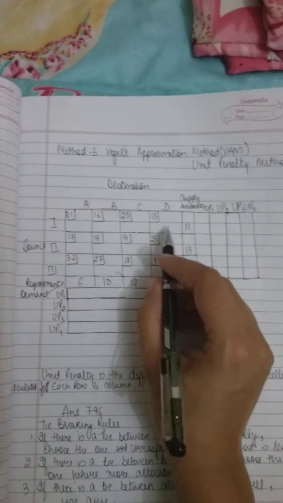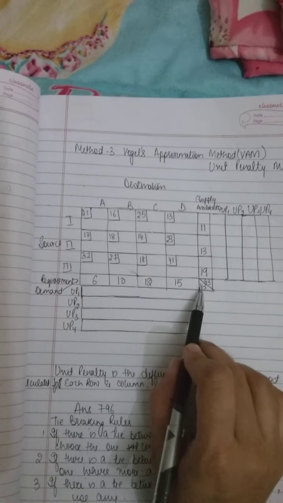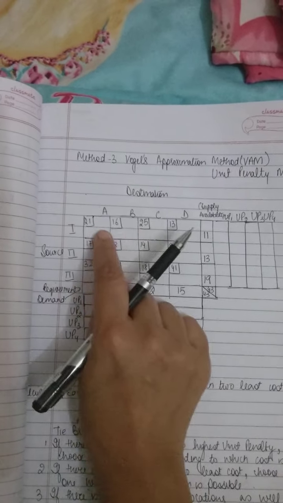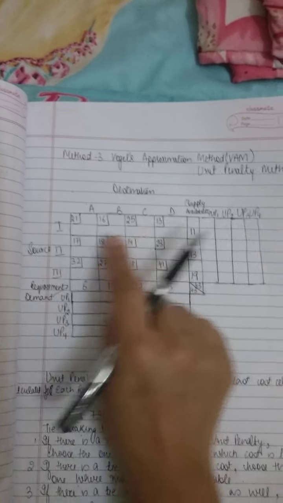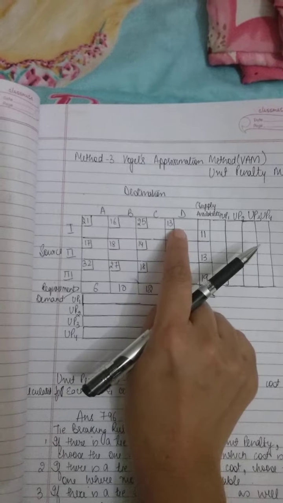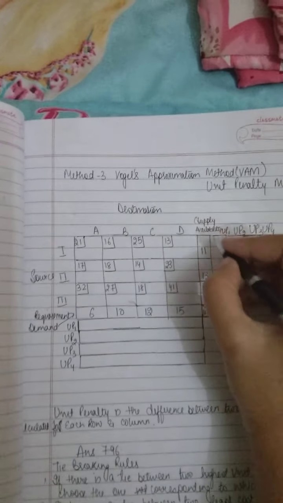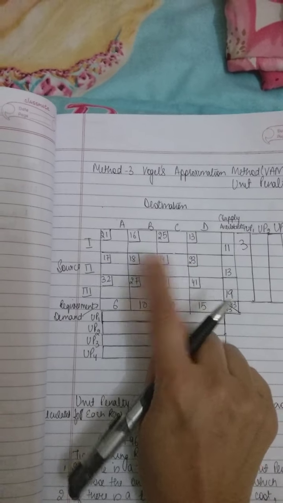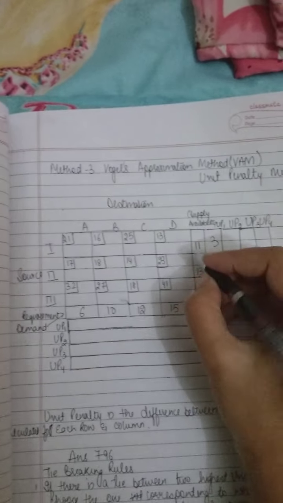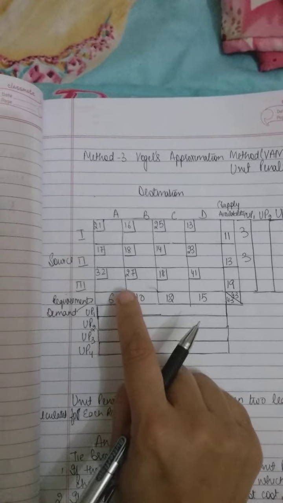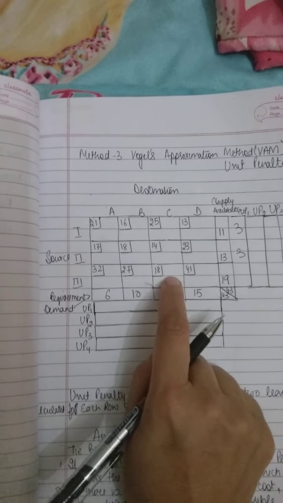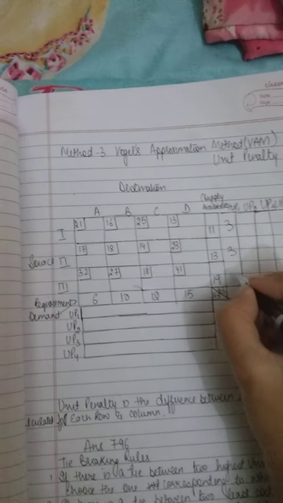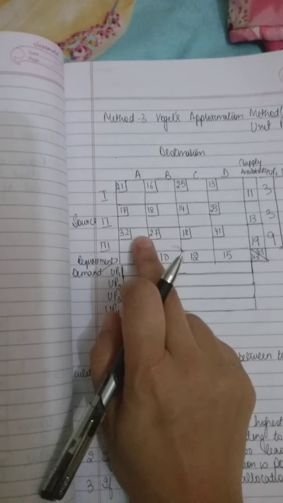So let us start. Firstly, we need to check the problem is balanced. So here I am calculating unit penalties. From the first row, least two cost cells are 16 and 13. The difference is 3. From the second row, 17 and 14. The difference is again 3. From the third row, 27 and 18. The difference is 9. Similarly, I'm calculating for column now.